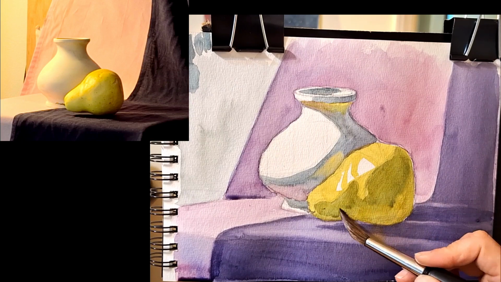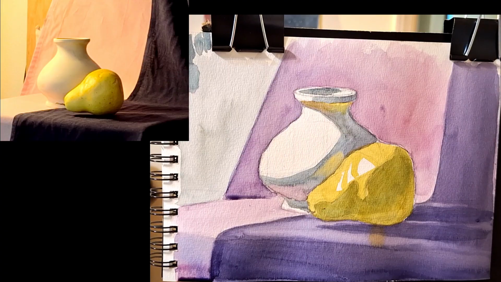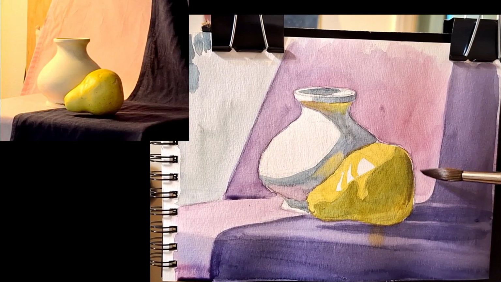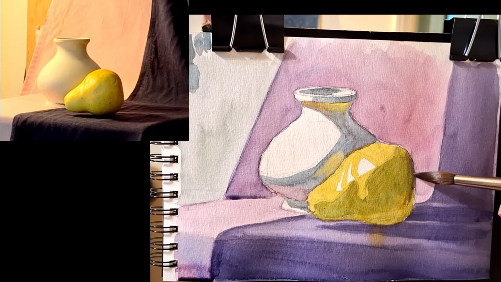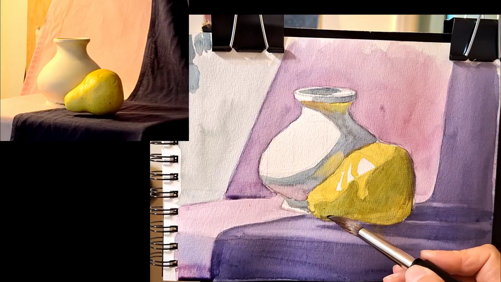Now I want to emphasize that reflection. And now I'm going to pick up some of my actual purple. Actual purple that I used on this cloth. And right here.